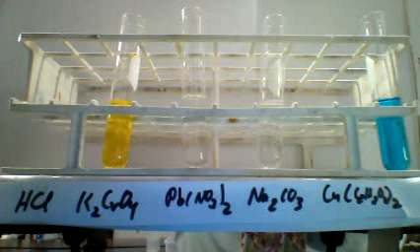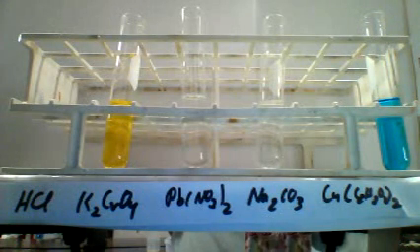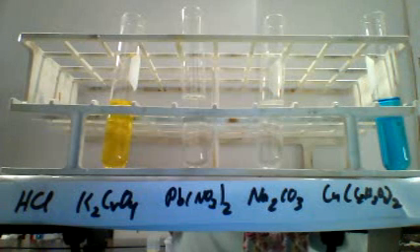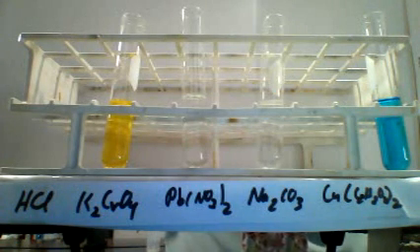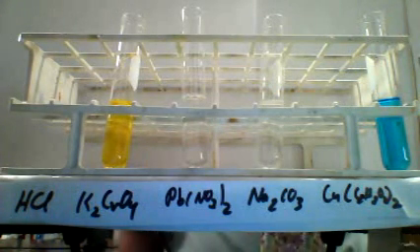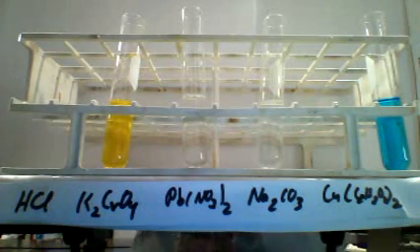So for the next part of the experiment, we've taken 4 of our solutions, the potassium chromate, the lead nitrate, the sodium carbonate, and the copper acetate, and put them in test tubes. And now we're going to add our last solution, the HCl, to each of those and see what happens.